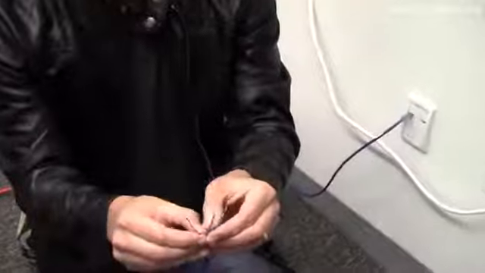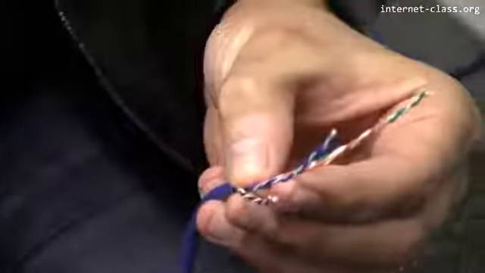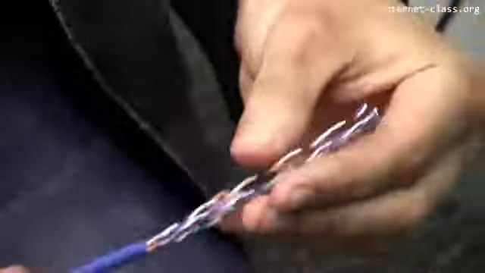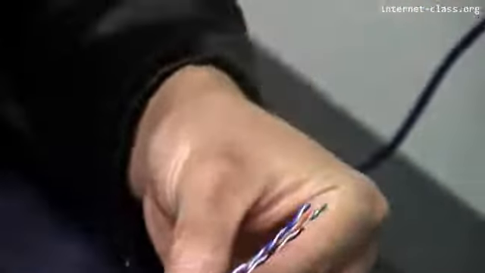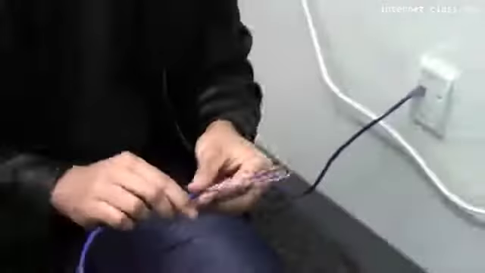There are 4 twisted pairs. Each pair has 2 wires. So inside this cable, as you can see right here, there are 4 sort of internal cables. Each one of those cables is made up of 2 wires. And what's really interesting about this cable to me is that there's been a lot of engineering that's gone into building this cable to try to make sure that it works well.